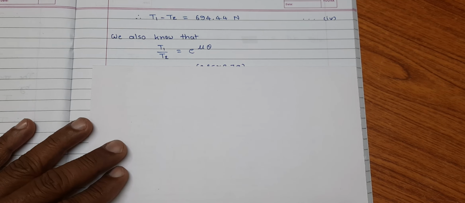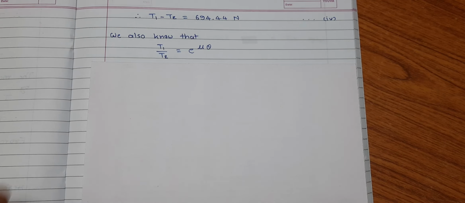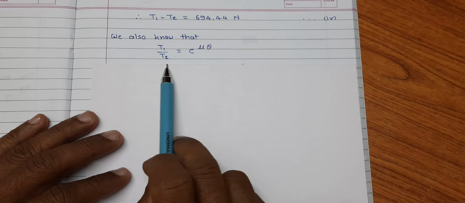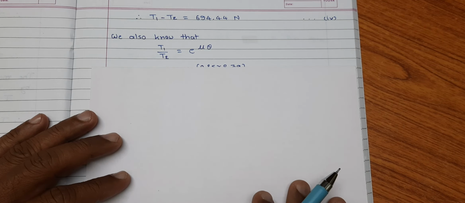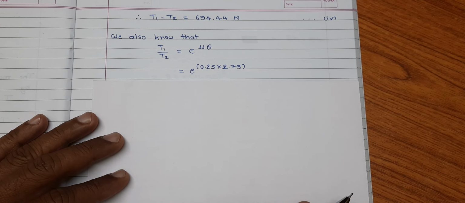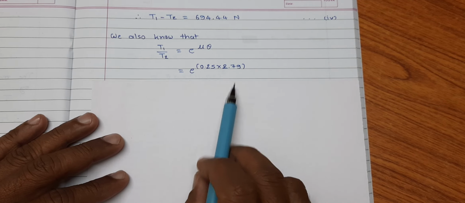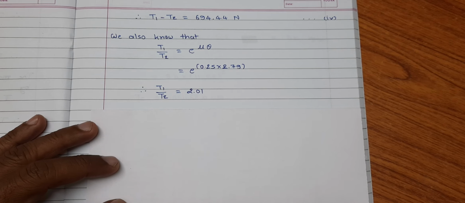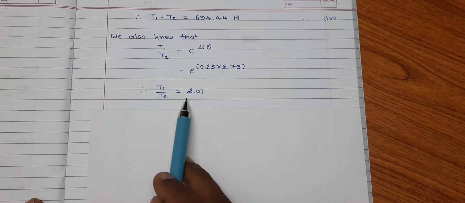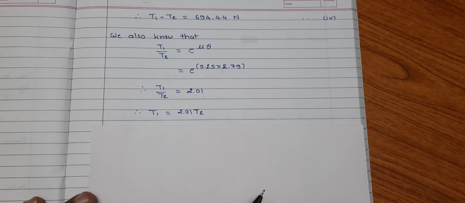We also know that the ratio of tensions of tight side and slack side of belt is given by T1 upon T2 is equal to e raised to mu theta. Upon substitution of value, it becomes e raised to 0.25 into 2.79, and it gives on calculation T1 upon T2 is equal to 2.01. So rearranging, it gives T1 is equal to 2.01 T2.